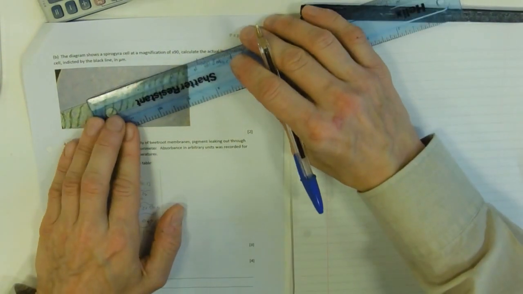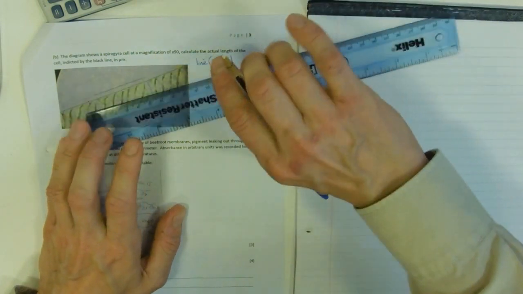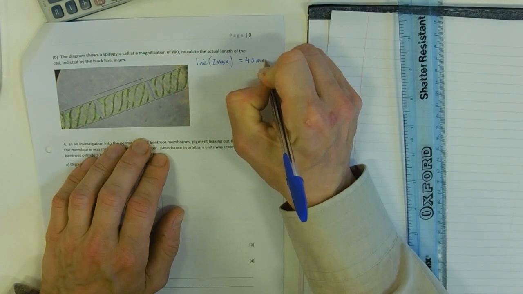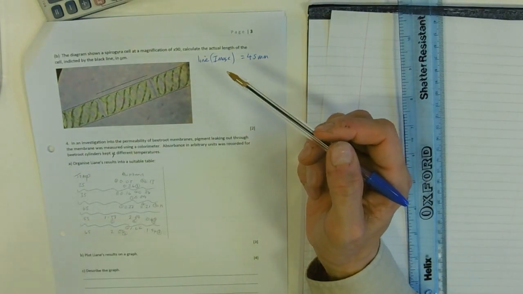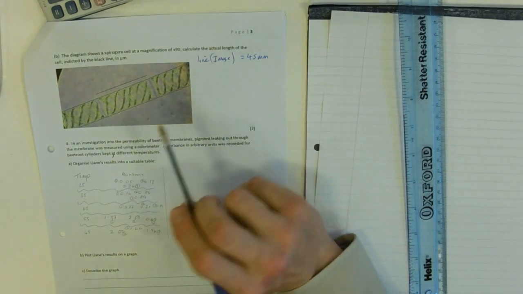We can put our ruler on there, and that is 45 millimeters. I'm not going to use centimeters because that quite often gets difficult to convert units, so 45 millimeters.